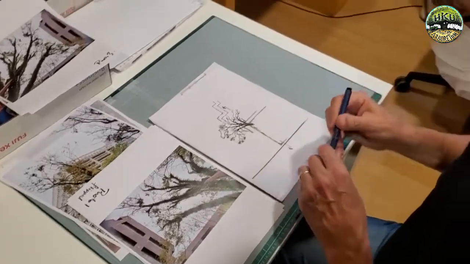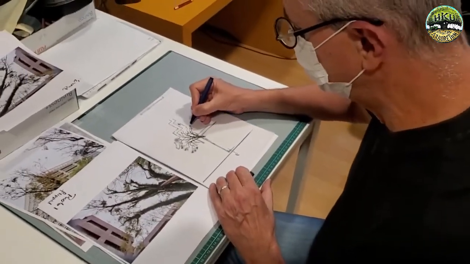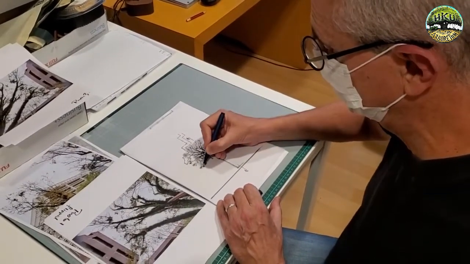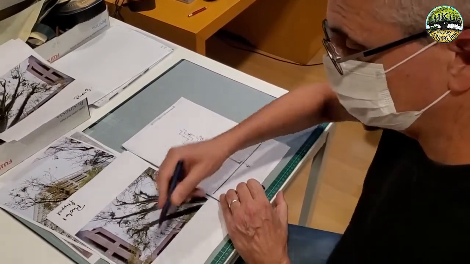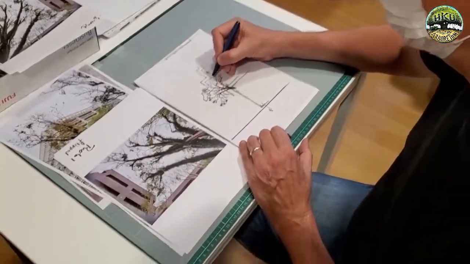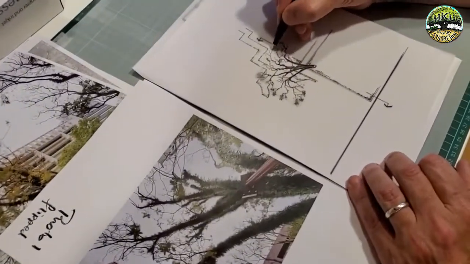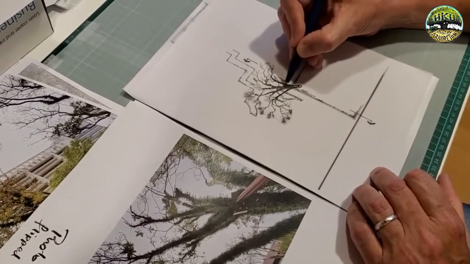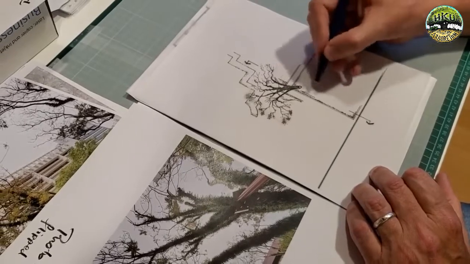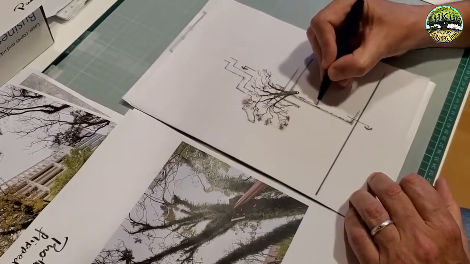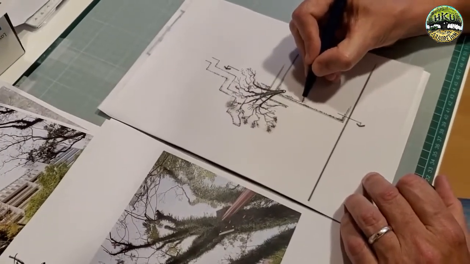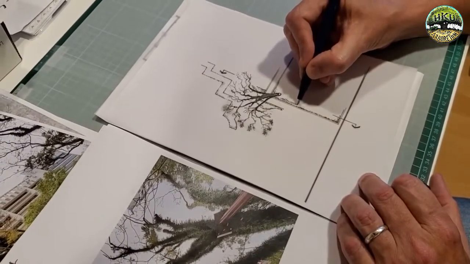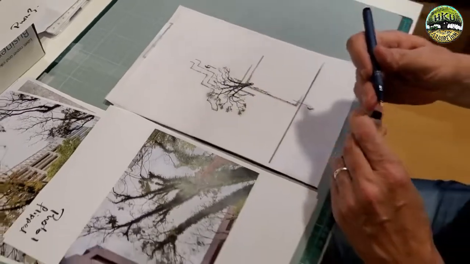So then you can just use a bit of dotting just to show the very sparse foliage that's on this tree here and there, and the character of the branching like this. And then for the undergrowth I'm using very light dotting to show the undergrowth. I mean, you can use other techniques, but this is just one that I find is easier.